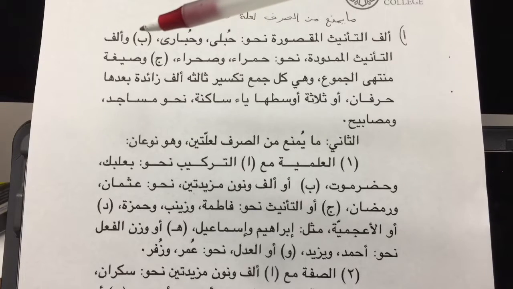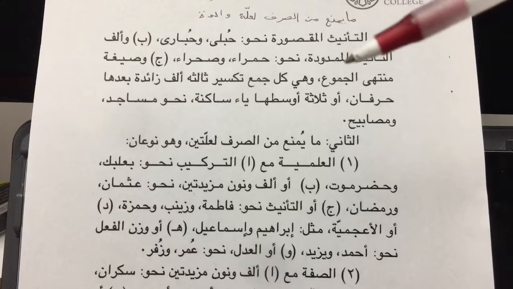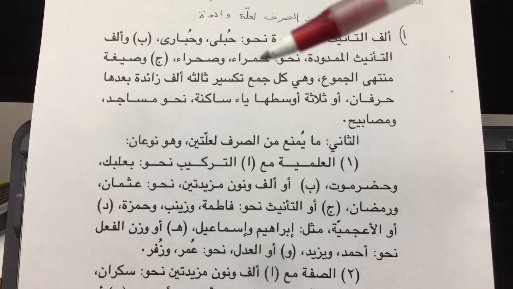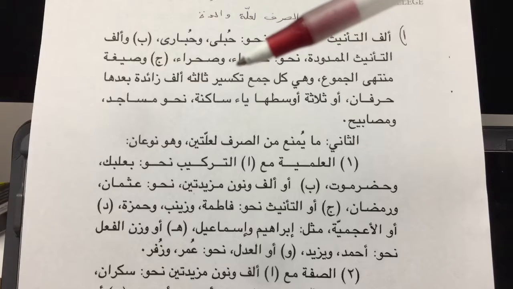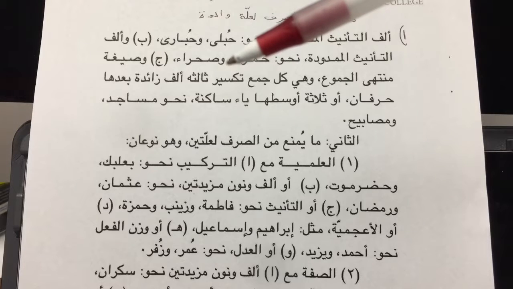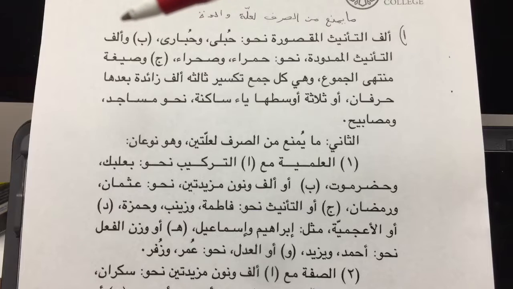Now, the second sign that a word is ghayrul munsarif, or a second reason, under the category of things that make words ghayrul munsarif just by themselves, just with one reason, is alif al-ta'nith al-mamduda. Another alif, and that's like this alif here that we have in hamra'u. So here, hamra'u, this where you have this alif at the end of the word and after it is a hamza, this is called alif al-ta'nith al-mamduda. The alif of femininity that is mamduda.